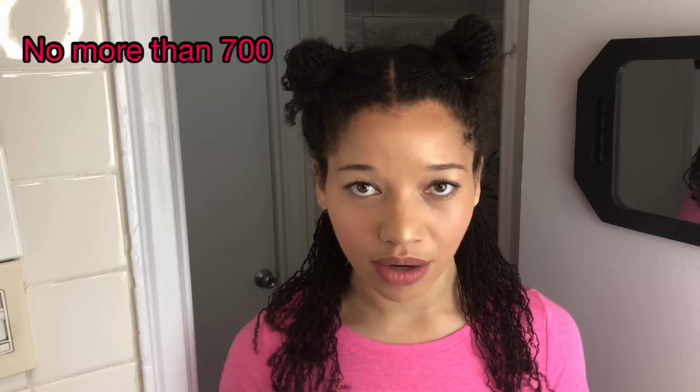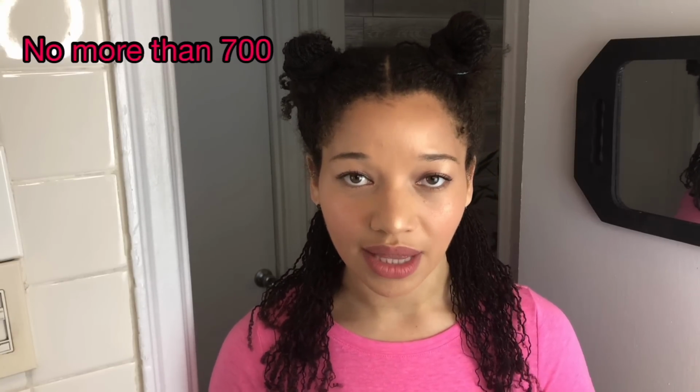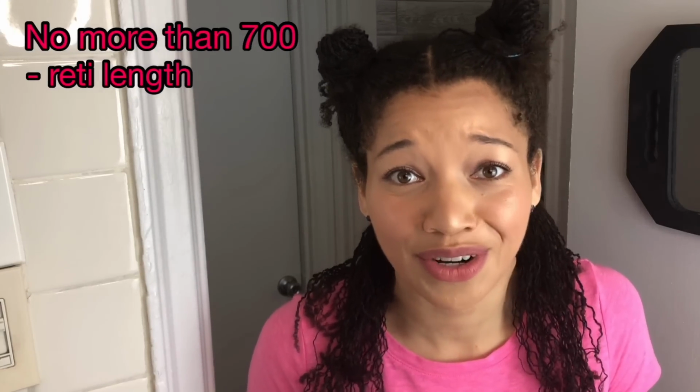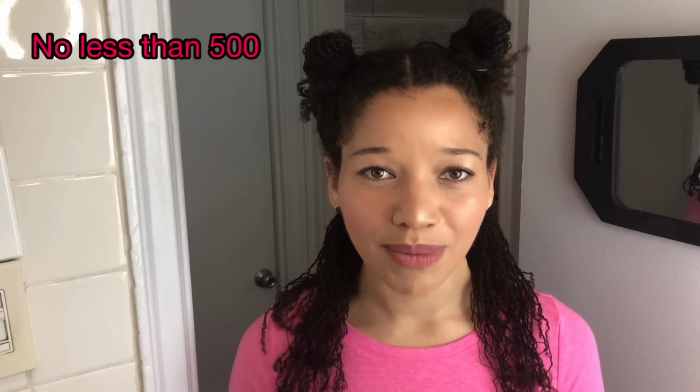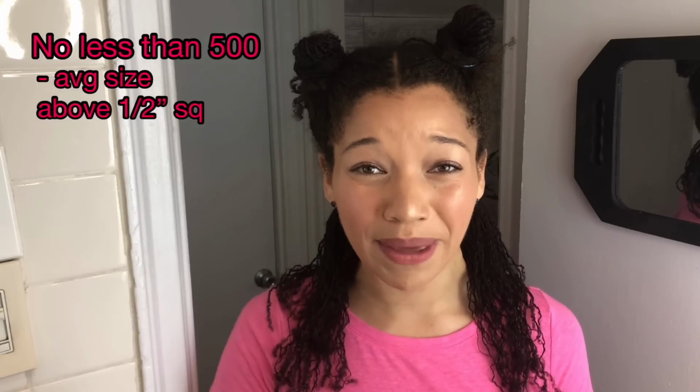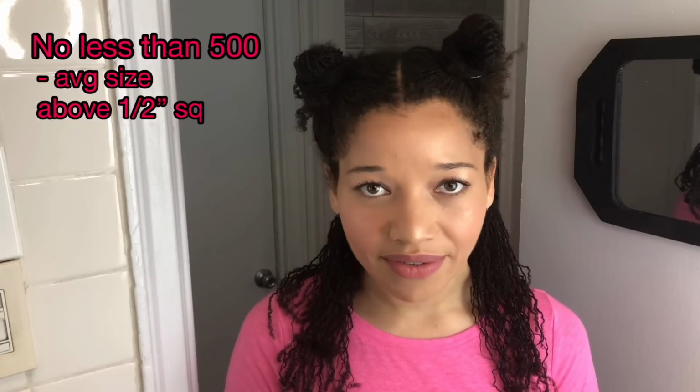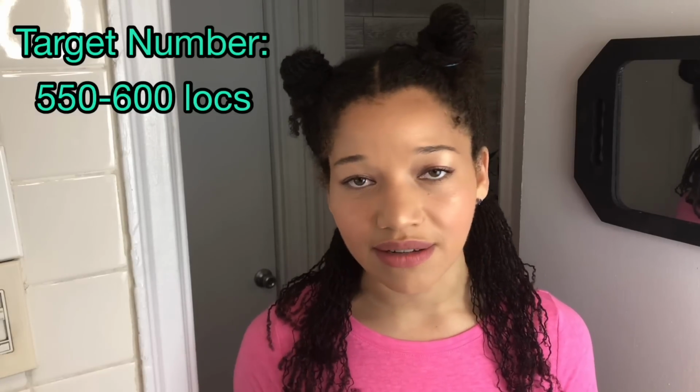I use those numbers to decide what size I would make my locks on average. I already knew that I didn't want over 700 locks because I didn't want to deal with the length of the retie that would result from having over 700 locks. That would take forever. And I also knew that I didn't really want under 500 locks because that would mean that most of my locks would have been somewhere in like a little bit bigger than 1/2 of an inch. And 1/2 of an inch is already very large for microlocks. So I definitely knew that I was going to have to make more than 500 locks on my head. So I decided that my target average range would be between 550 to 600 locks.